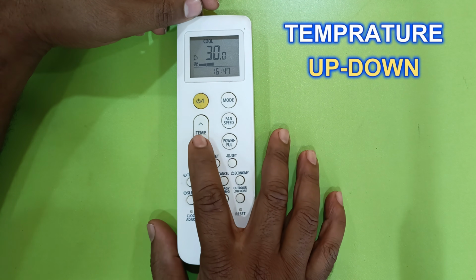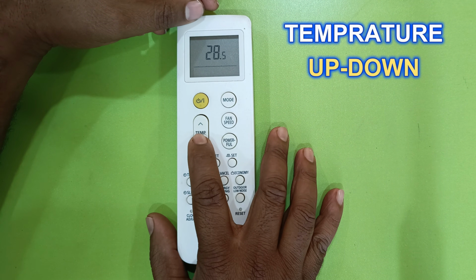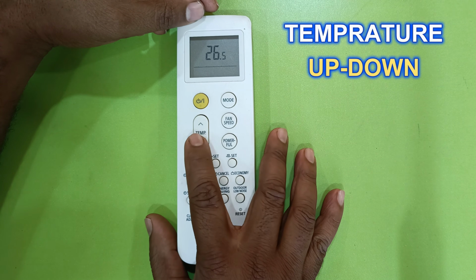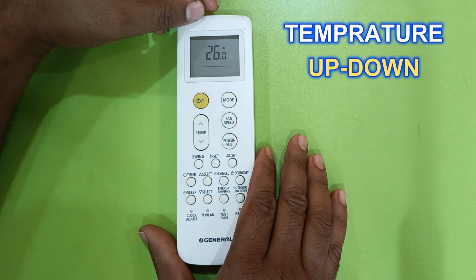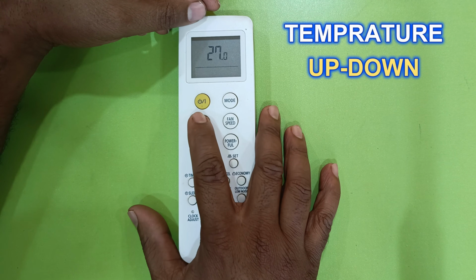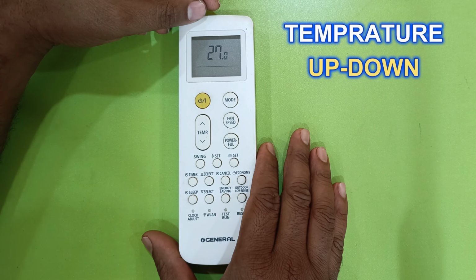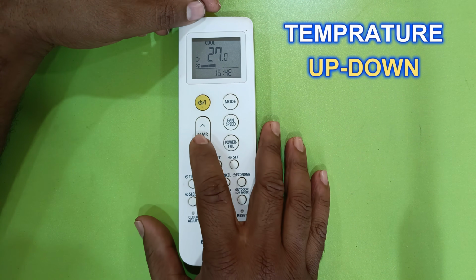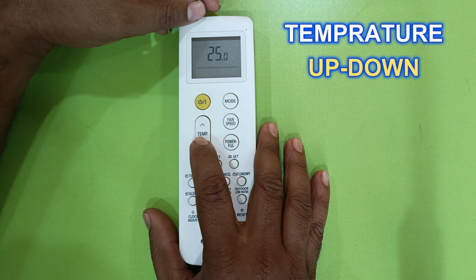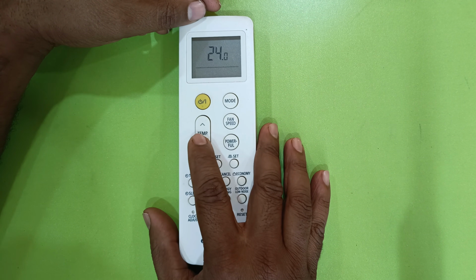If you want only cooling and also want to reduce the electricity bill, then use it at 26. This is also a very good temperature for our body. And if you feel more cooling at 26 degrees, then set the temperature of your AC to 27 degrees. And if you feel hot at 26 degrees, then set the temperature of your AC to 25 or 24.